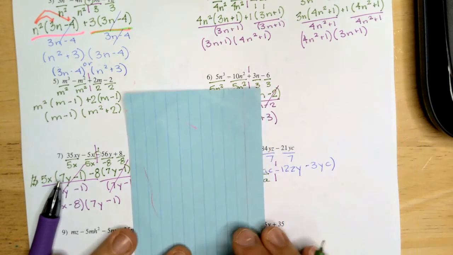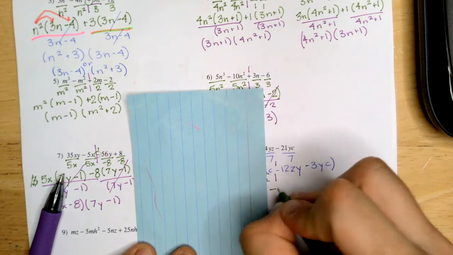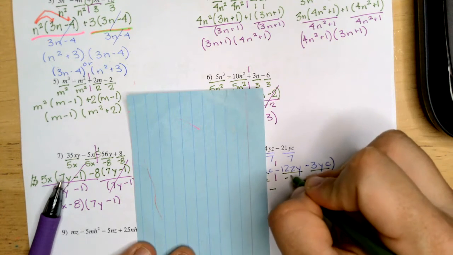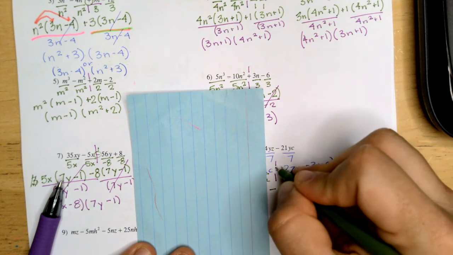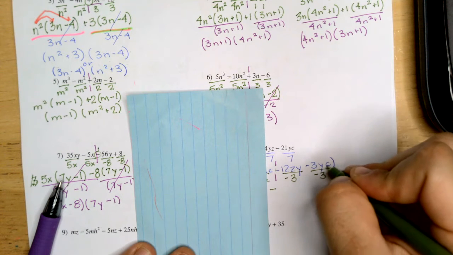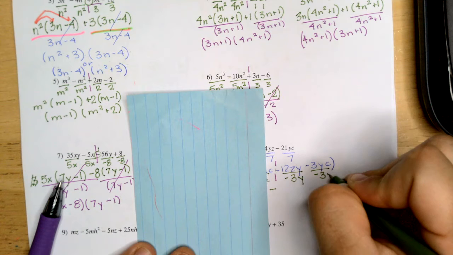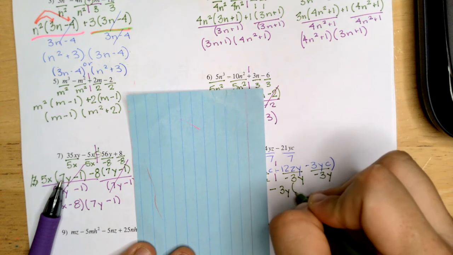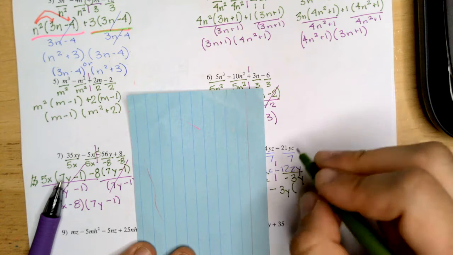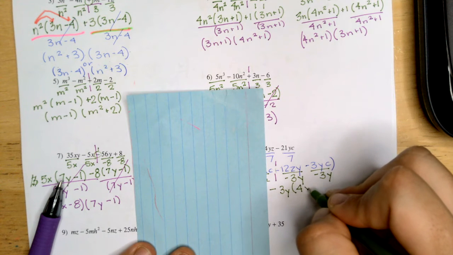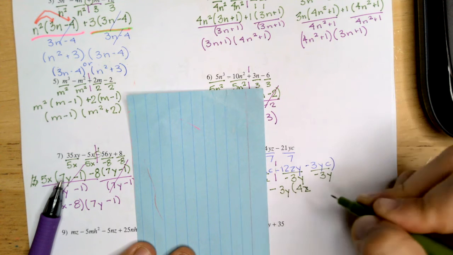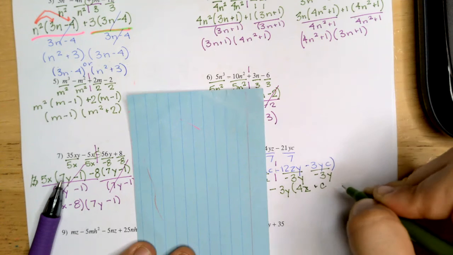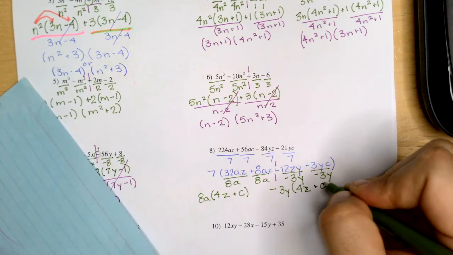Let's look at the other side. We have a negative, okay? So this is going to be a minus whatever we're dividing it by. 12 and 3, I can divide them both by a 3. So it's a negative 3 because of that minus sign. ZY, YC, I'm going to take out the Y. So negative 3Y, okay? Negative 12 divided by negative 3 is a positive 4Z. Negative 3 divided by negative 3 is a positive 1C, okay?